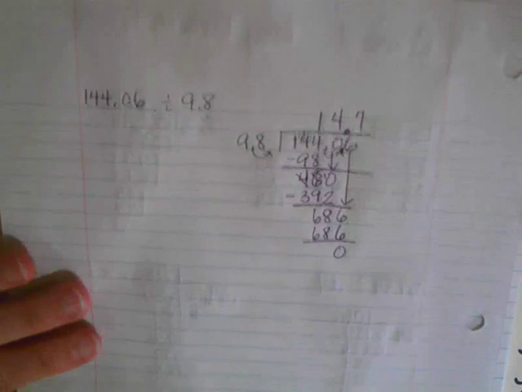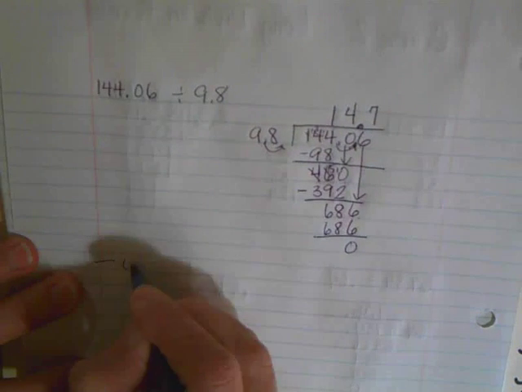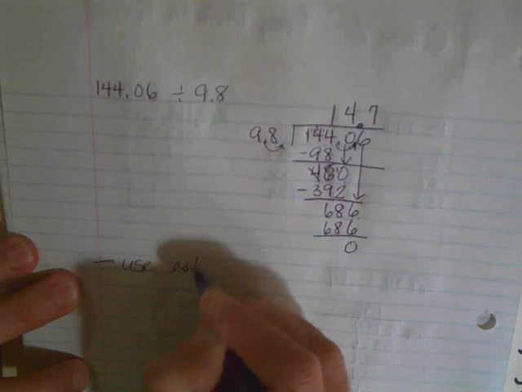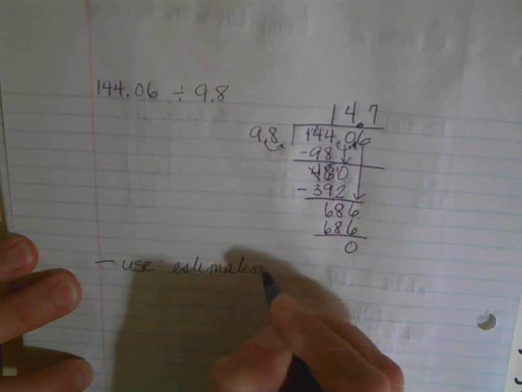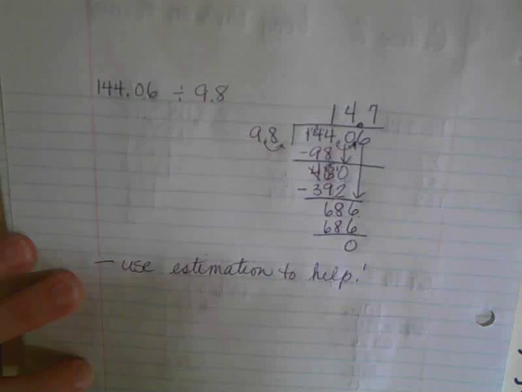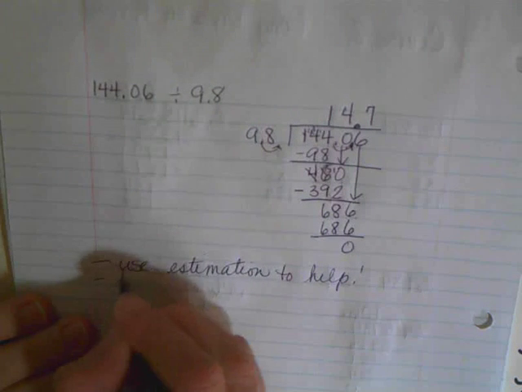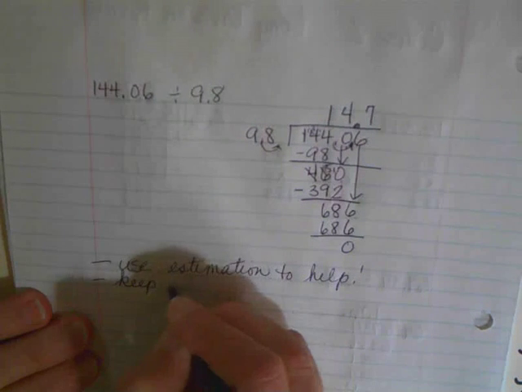I think that'll do for right now. That's just a quick review, just a couple of reminders. You can use estimation to help you decide where to start. Okay, don't start writing 1 times 98 or something like that, when with estimation you can get a good starting point. I would also keep my scratch work.